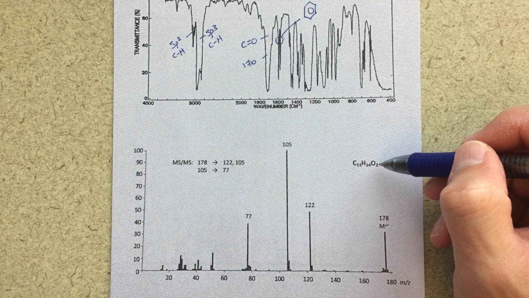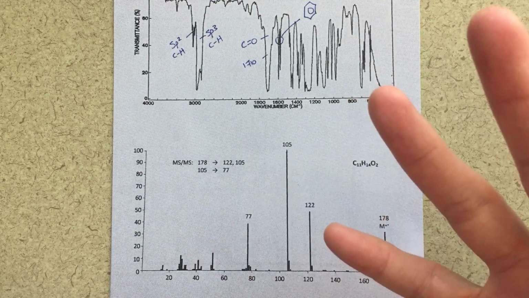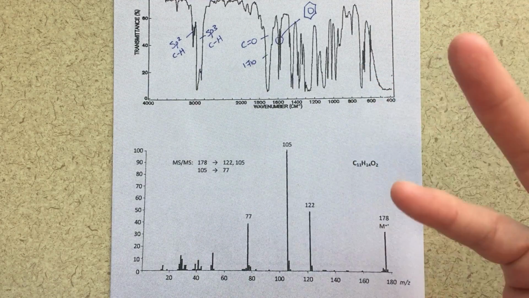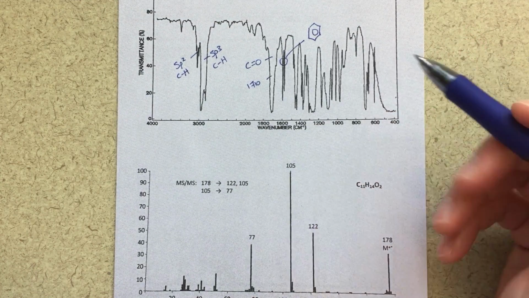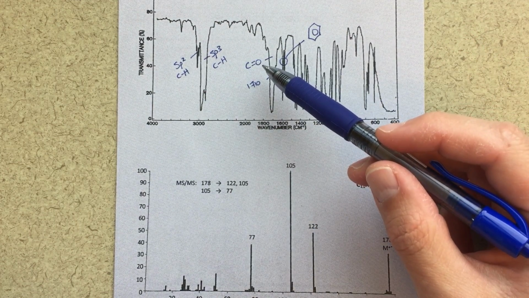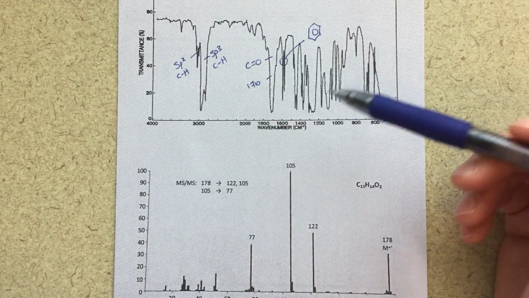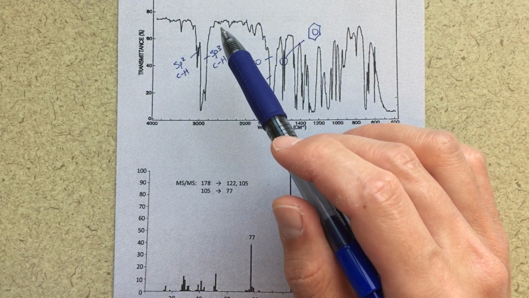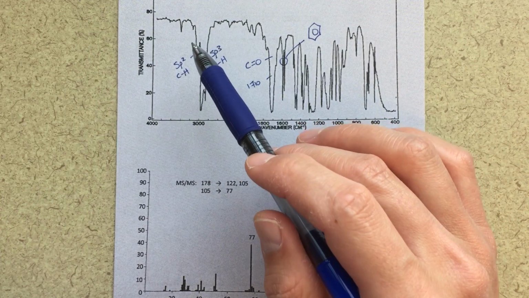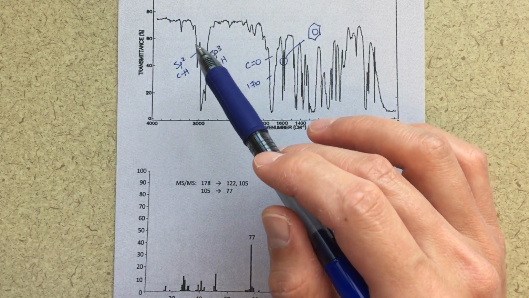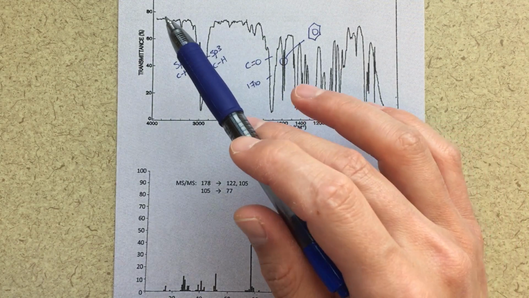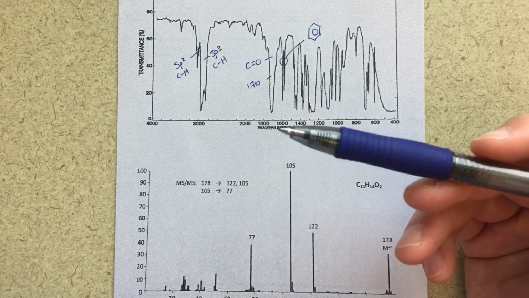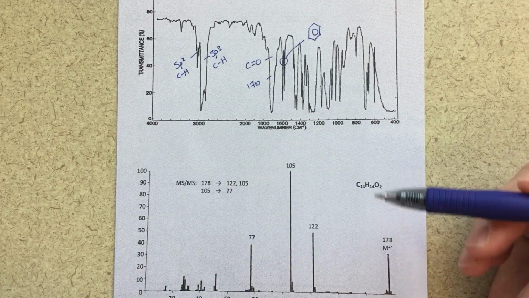So when I think about this O2, the ways that we're going to get two oxygen atoms into our structure is either we've got a ketone or aldehyde here and an alcohol, which we don't, because if it was an alcohol or a carboxylic acid, we would see that in our IR. An alcohol would give a broad peak here. A carboxylic acid would give a really broad peak here. So we can rule out alcohols, we can rule out carboxylic acids.